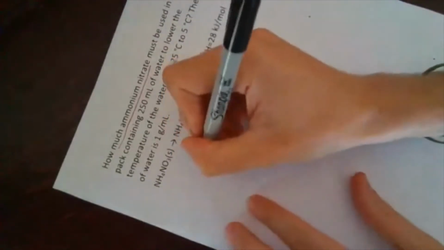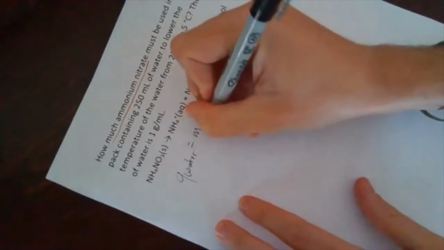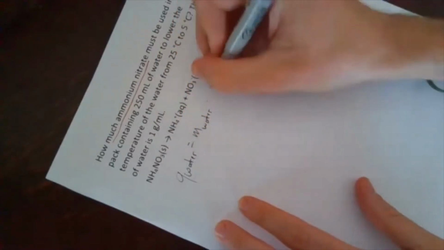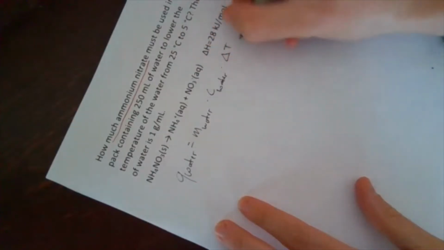And so we can think about, all right, I'm going to cool off the water. So the question is basically, how much heat do I need to pull out of this water? And we know we're going to use our original equation for cooling off the water. So m water, c of water, times delta T of the water.